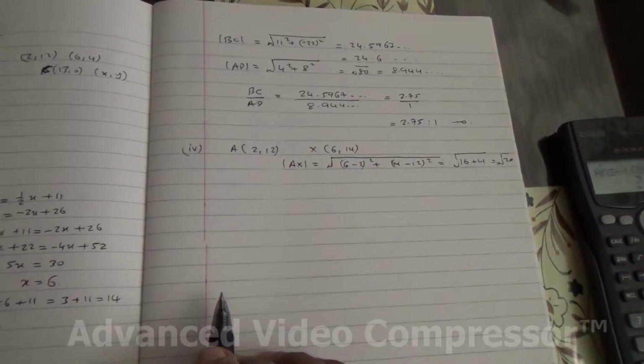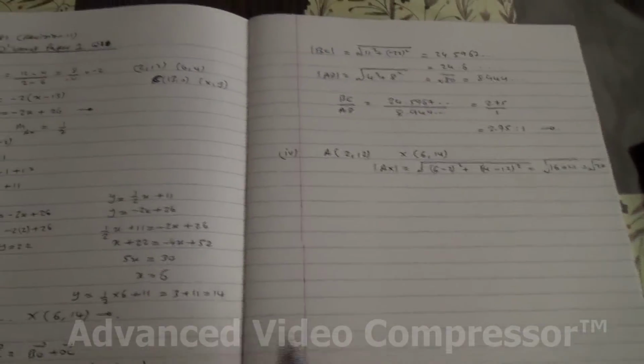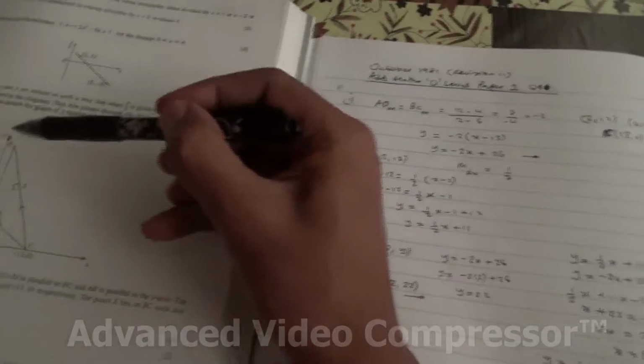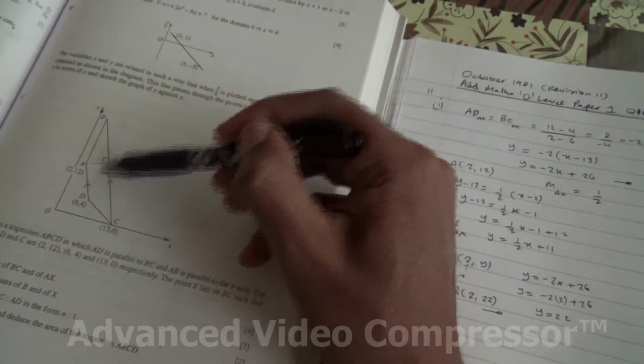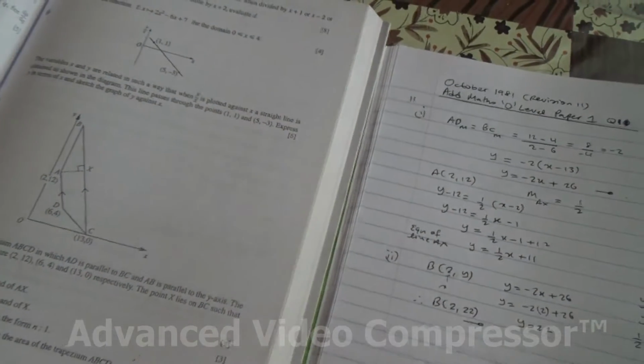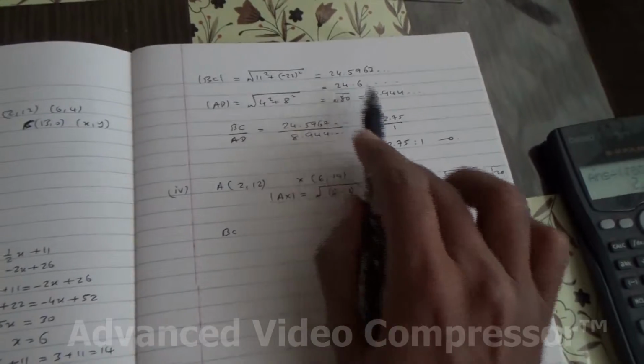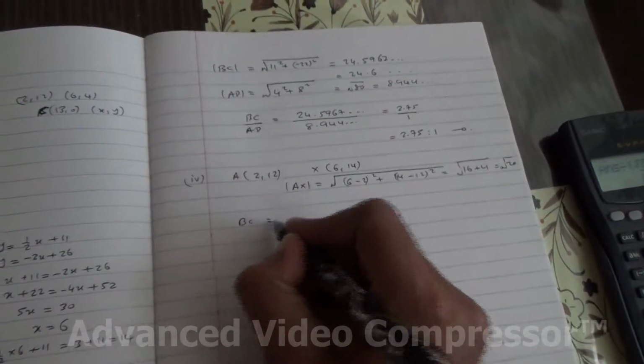Right, now we need to find the length of BC. So we can use the formula to find the area. Now BC was found to be the square root of 605.